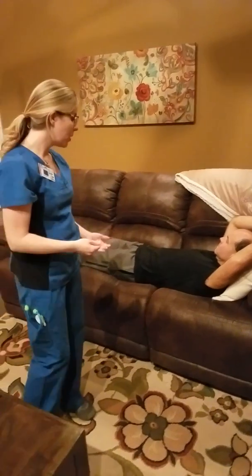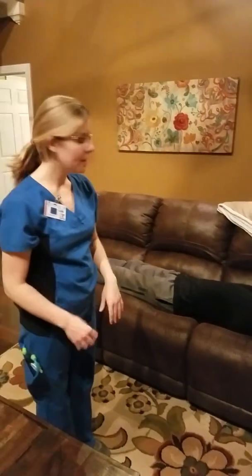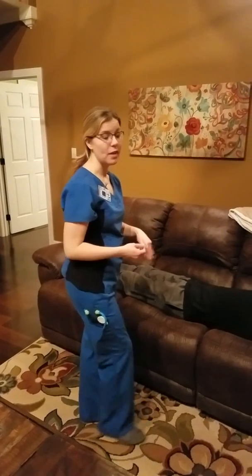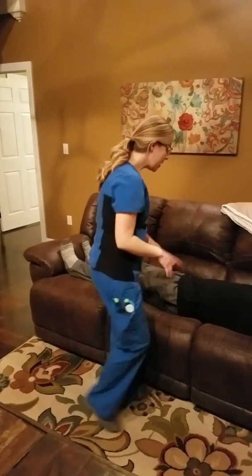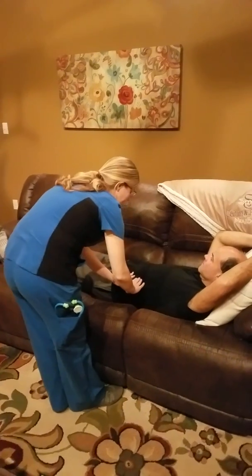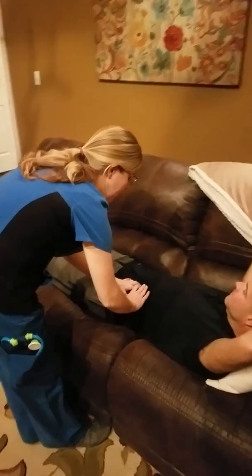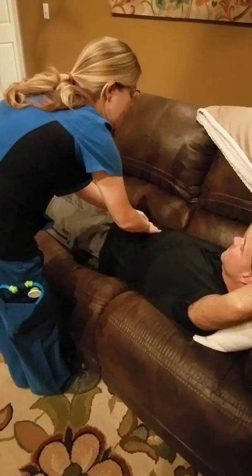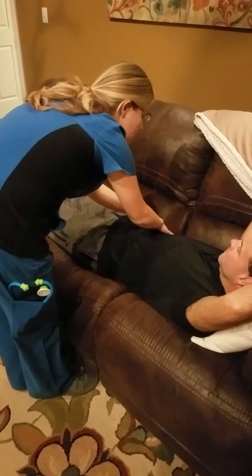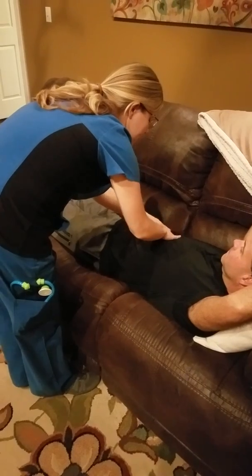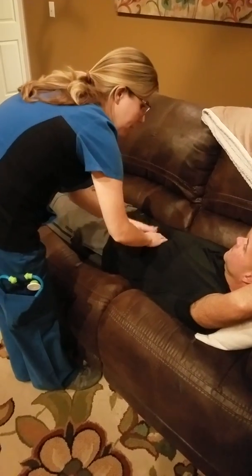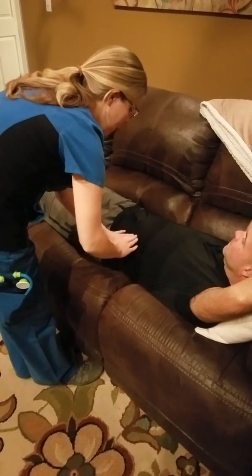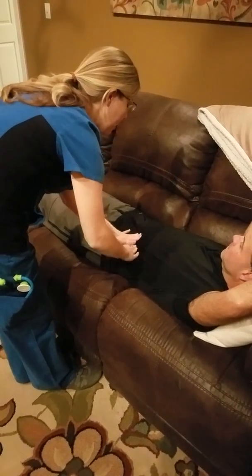The last thing that we're going to do is palpate. You always want to start out with a light palpation and then move into a deep palpation. So we're going to start on one side of the abdomen. I'm going to start with a light palpation, and you want to ask the patient while you are palpating, does any of this hurt? Is it tender? Are you having any pain? No. Okay. And then we can move into a deeper palpation.